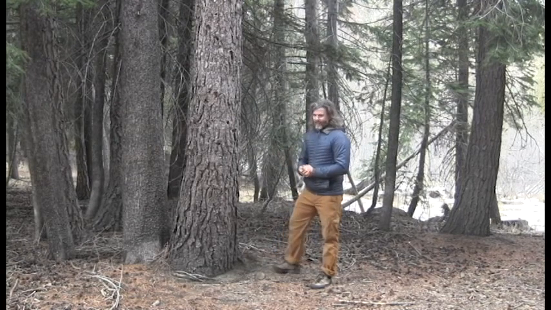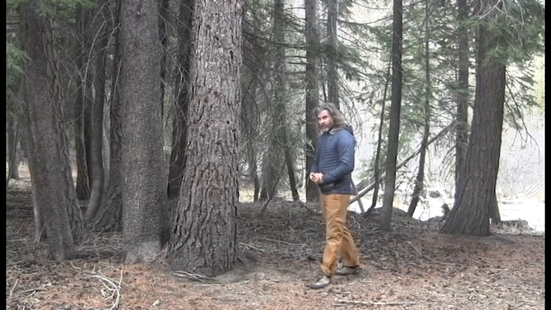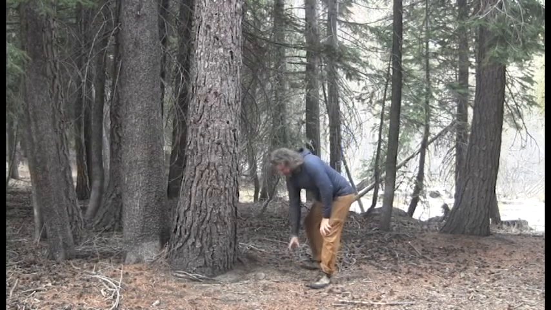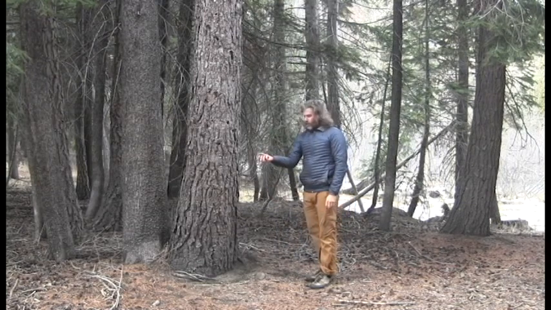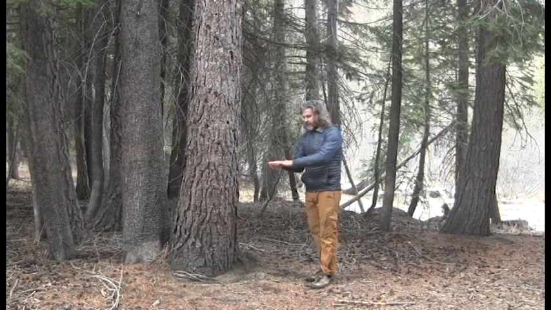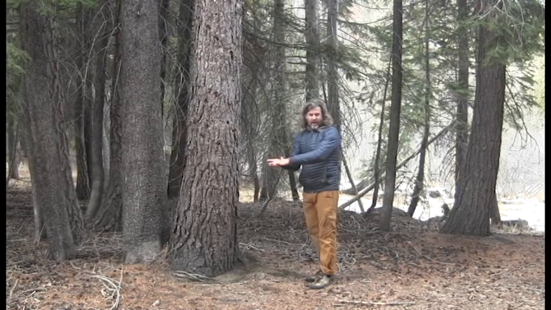The other thing that we can do, and sometimes is just as effective as borates, is simply taking some soil and rubbing it on top of a cut stump. And the reason for that is because saprotrophic fungi inoculum is very common within soil.